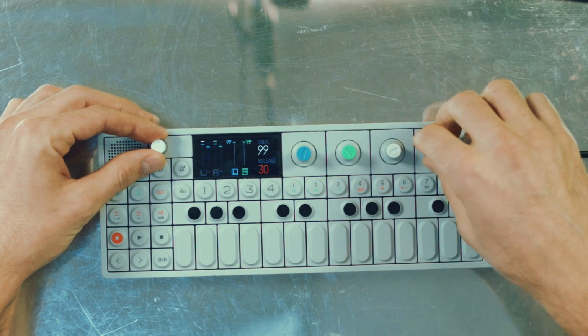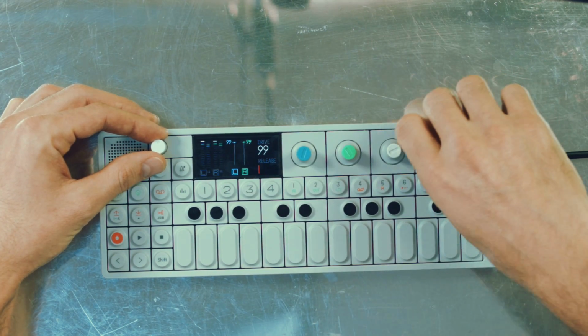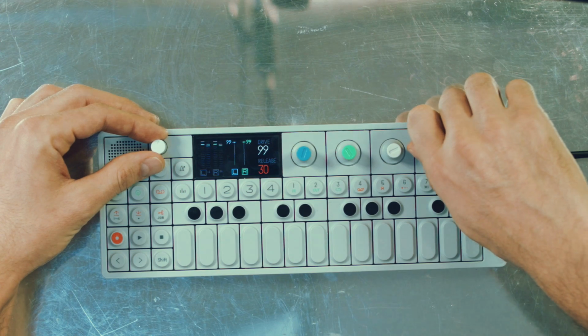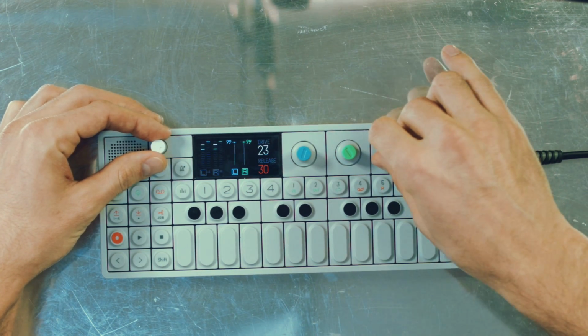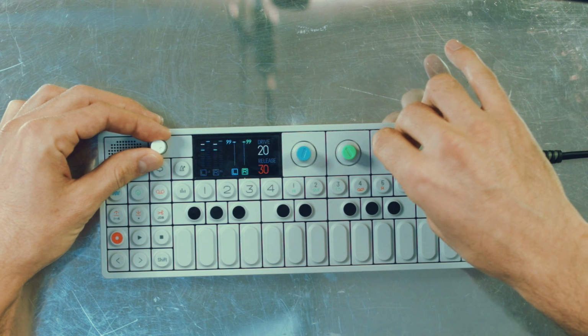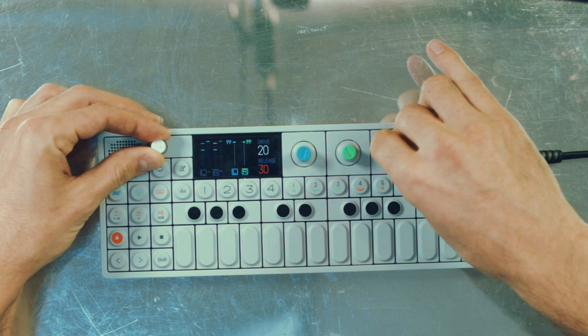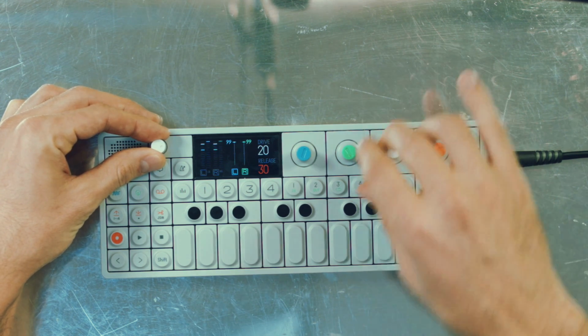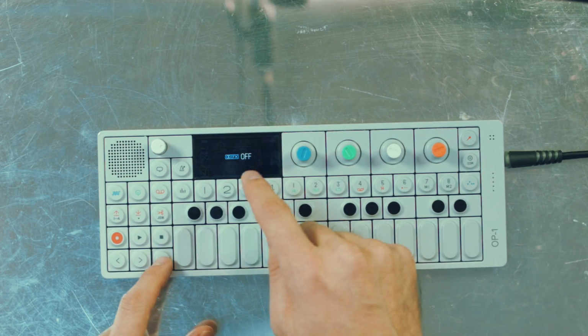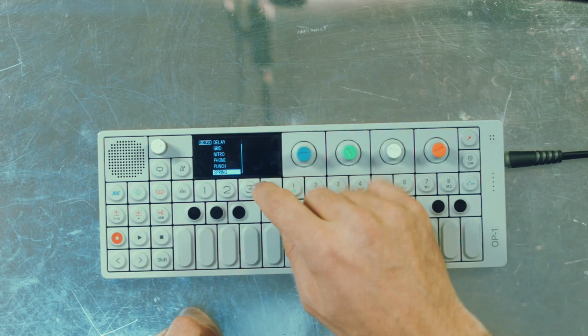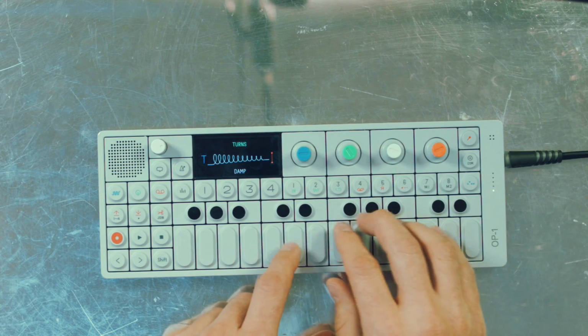You can see the release time. Keep it there. The master effects, shift and 3, I'm going to select the spring reverb for now.